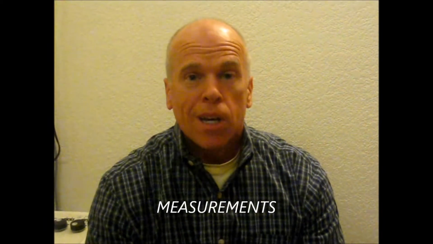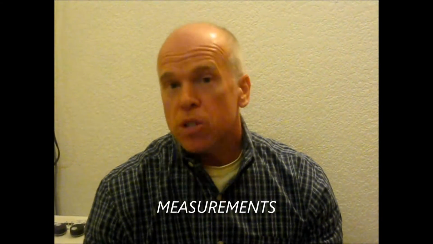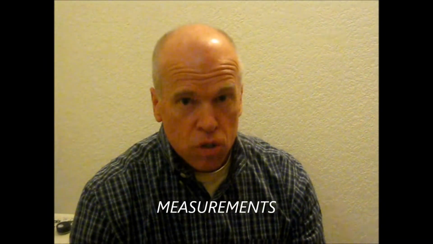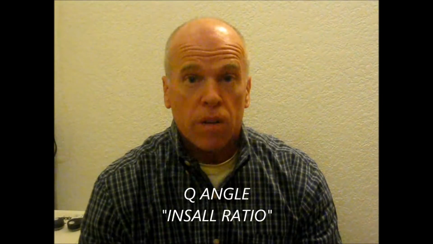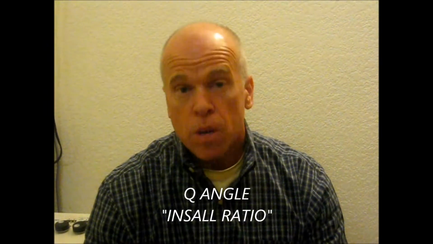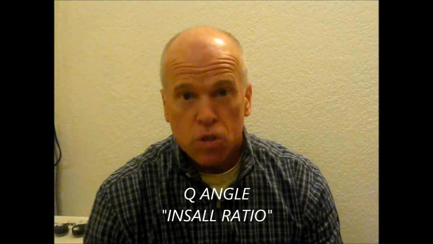Okay, so that's inspection and palpation. After we've completed those 2 procedures, there are a couple of measurements that we want to obtain in relationship to the assessment of patellar instability. The first measurement of concern is the measurement of the Q angle, and we'll demonstrate the Q angle measurement here in just a moment.